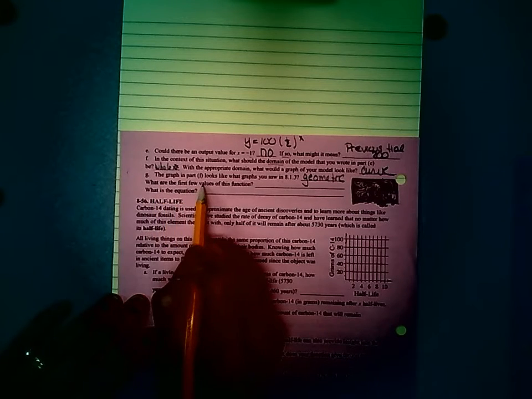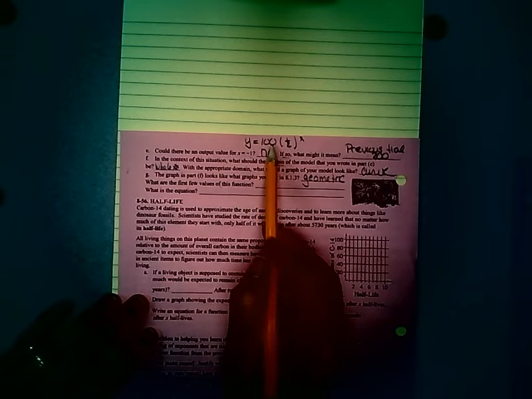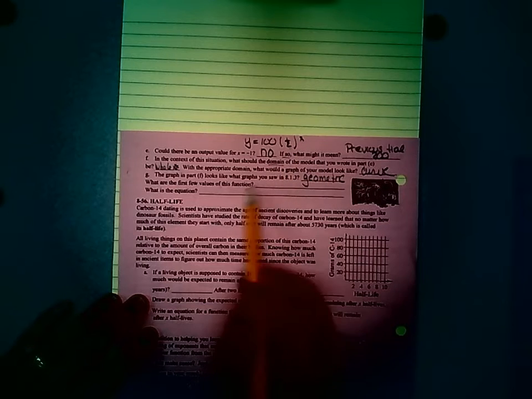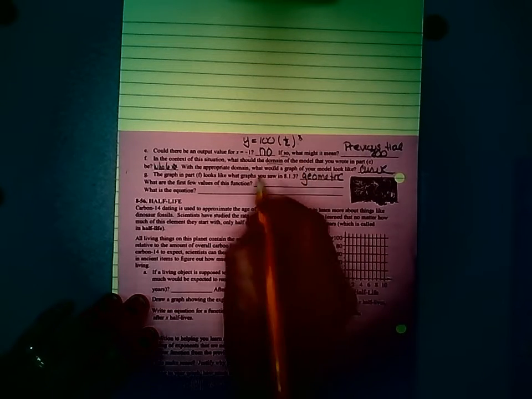So what are the first few values of this function? If you're looking not at our table, but at this equation, y equals 100 times 1/2 to the x power, the first few values, when I plug in 1, I'm going to have 50.